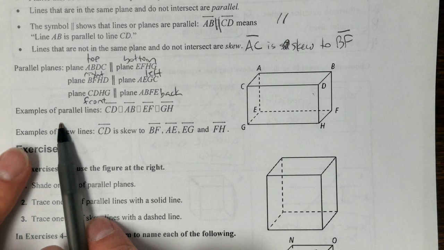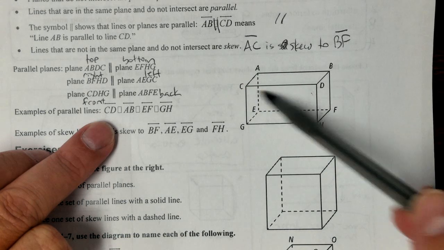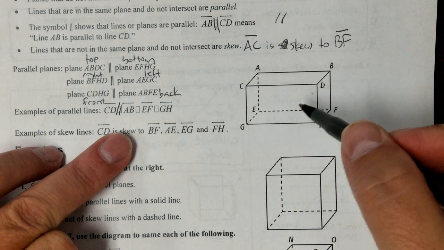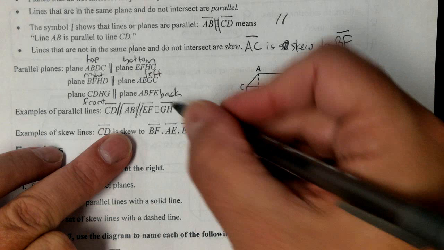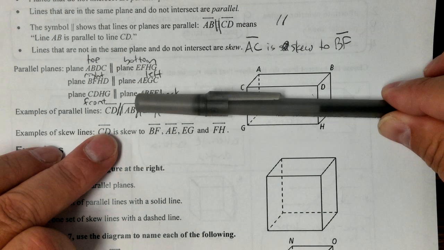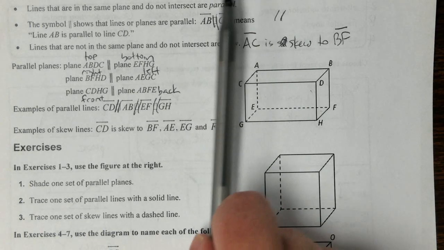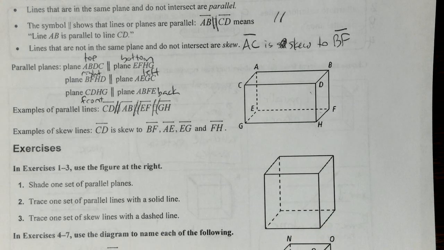So examples of parallel lines, again, we need to fill in these little boxes. CD, AB, so I'm just going to do this part. The EF is also parallel, and the GH is also parallel. All of those are like horizontal, so those are examples of parallel. We didn't do it yet, but there's also a whole bunch of vertical ones that are parallel, all of those.